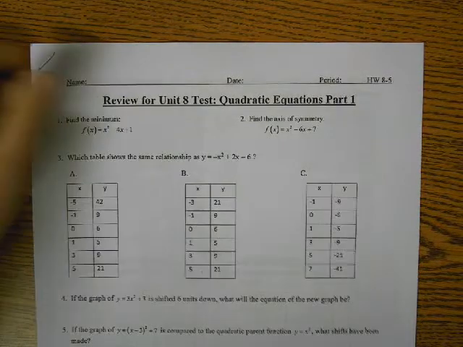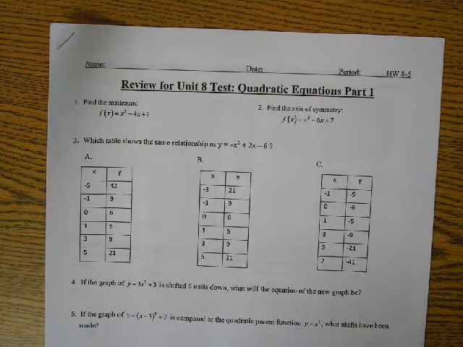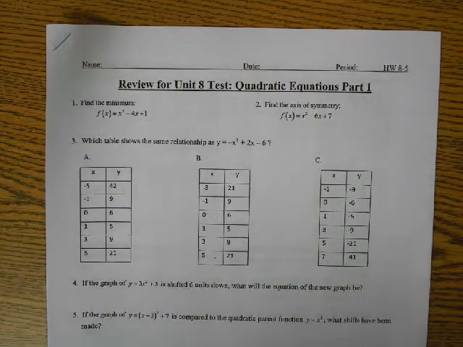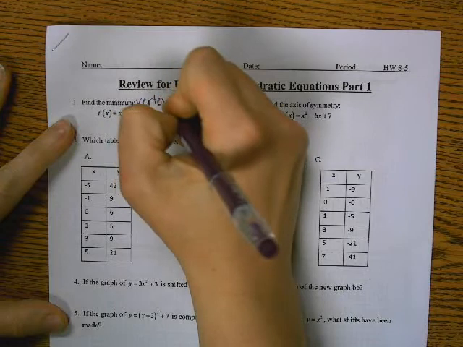Hi guys, I'm going to work through the review for the Unit 8 test so that you'll be ready to go for tomorrow or whenever you take your test. Alright, so number 1 says find the minimum. So remember, to find the minimum, that's really just going to be the vertex of the graph.